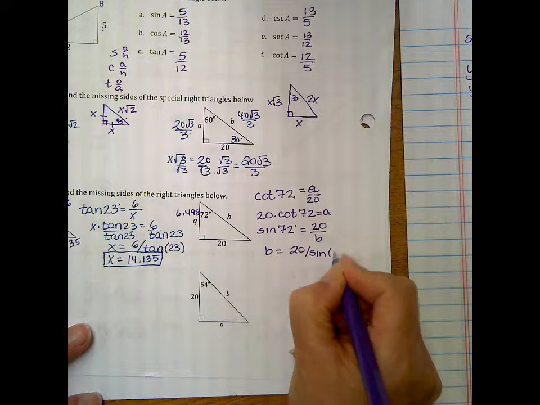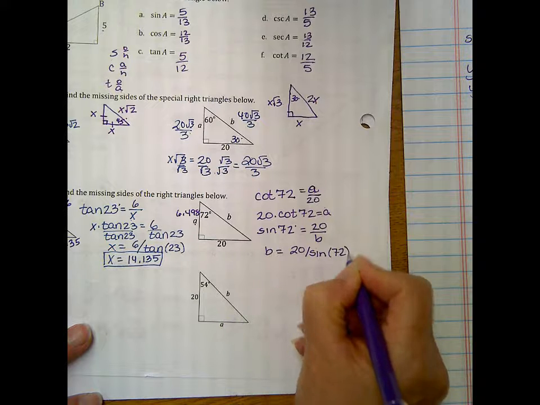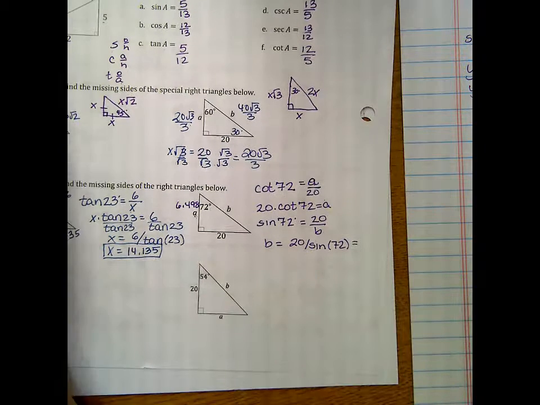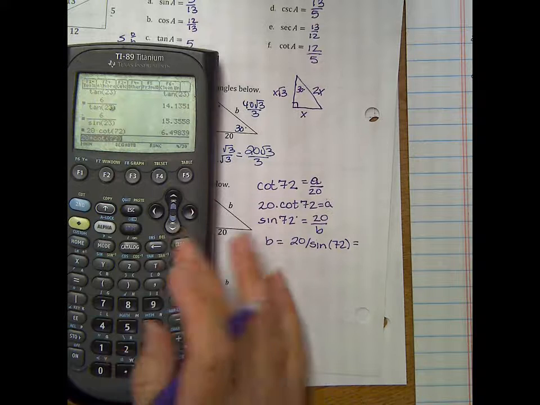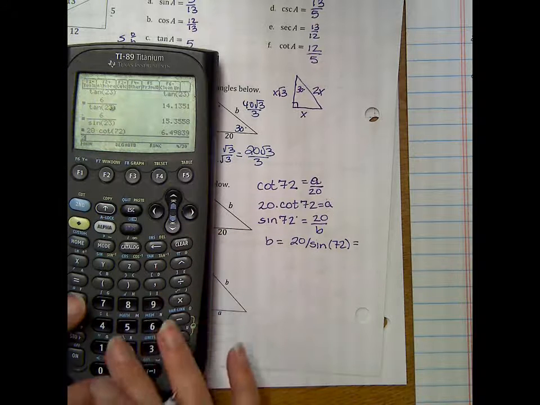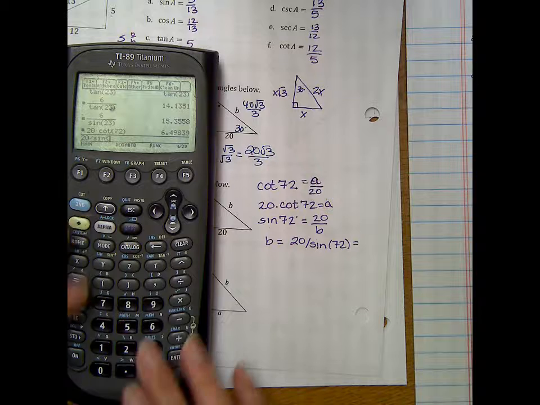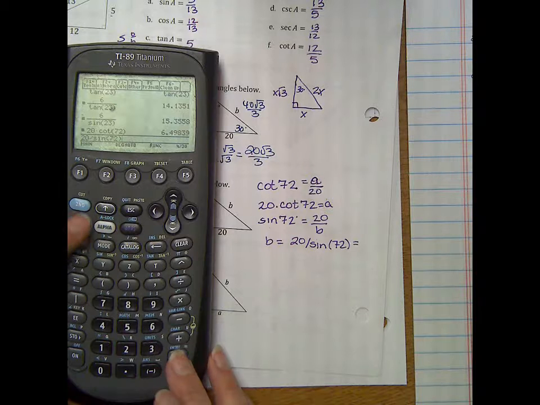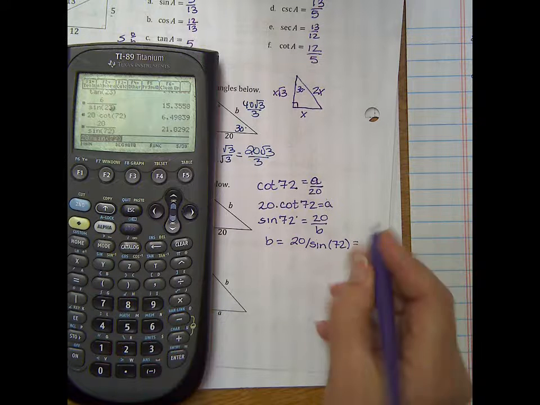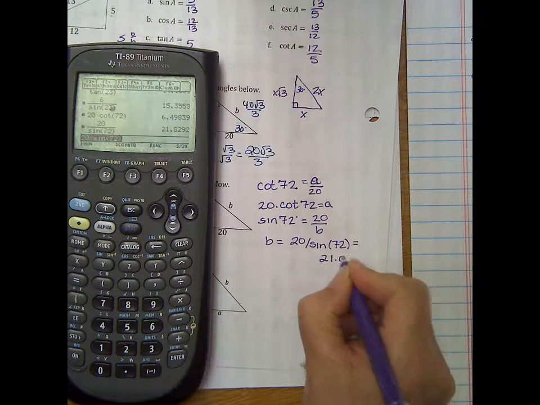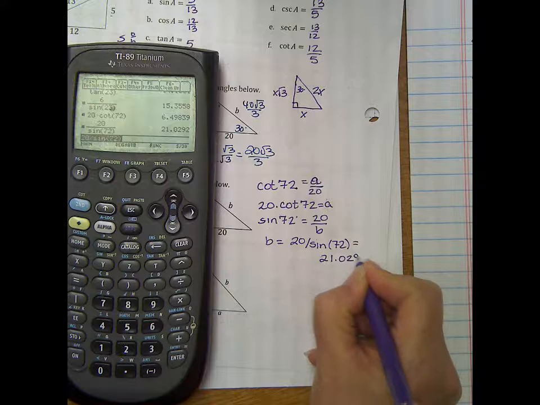And show all this work so that if you punch a button wrong in your calculator, you still can get some credit for knowing what to do. So I'm going to do 20 divided by the blue button sine of 72, parentheses, approximate button, is 21.029.